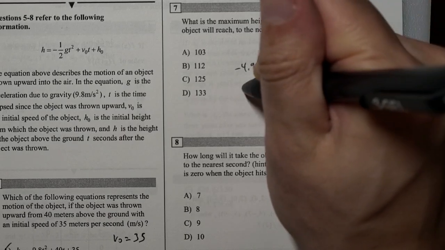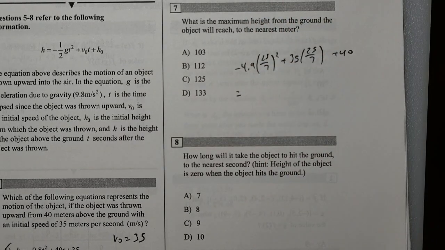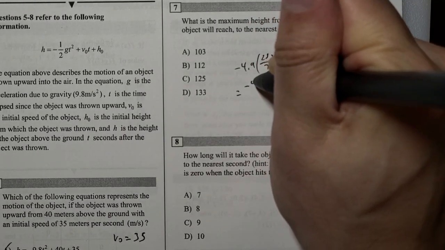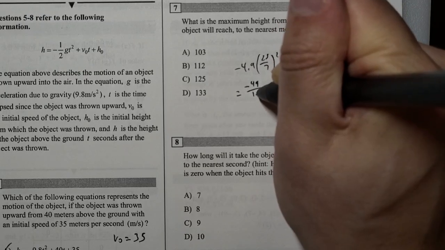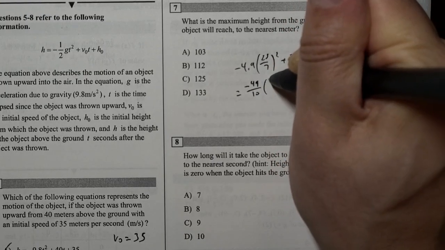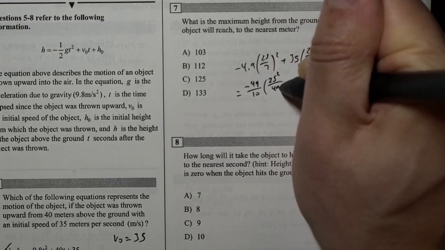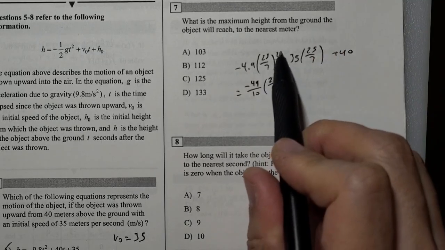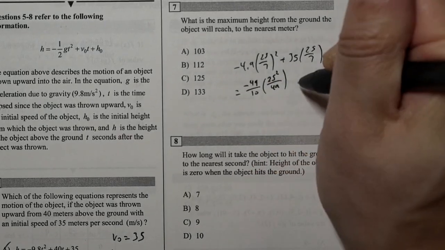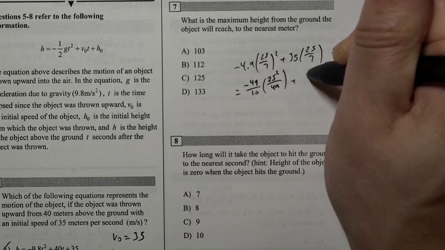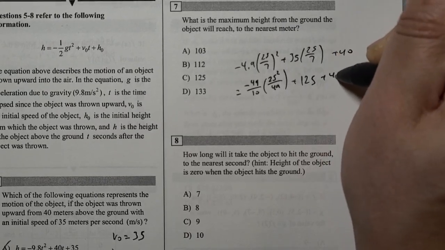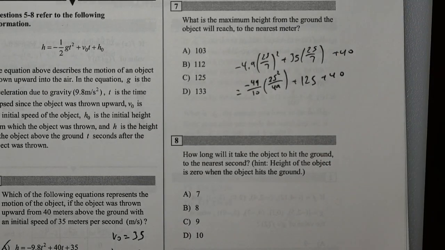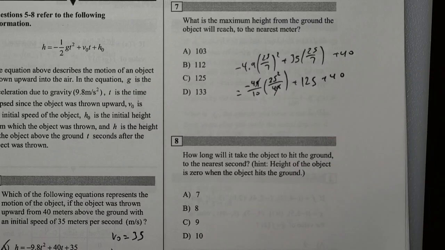Again, if we're not allowed a calculator, we've got to do this by hand. So minus 49/10 times 25 squared over 49. Just distribute that square to both of them. This one should be 25 times 5, that's 125, plus 40. Okay, this would cancel.